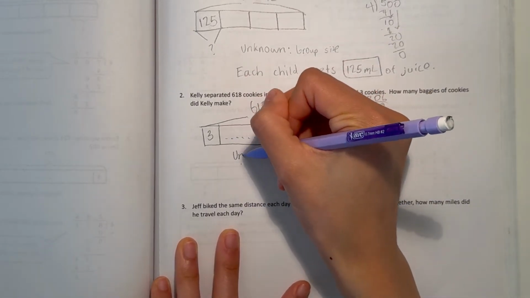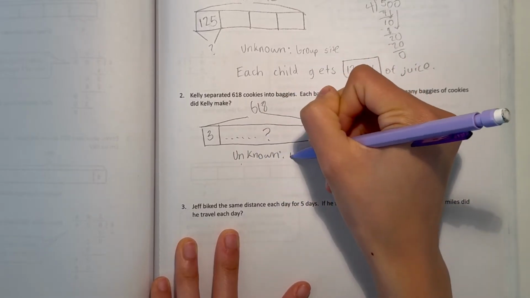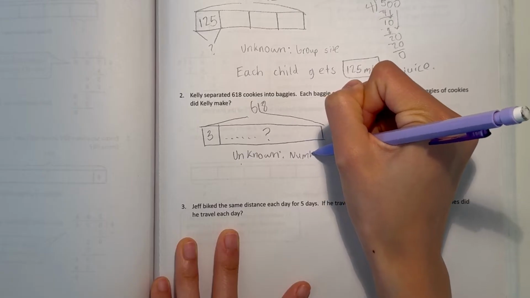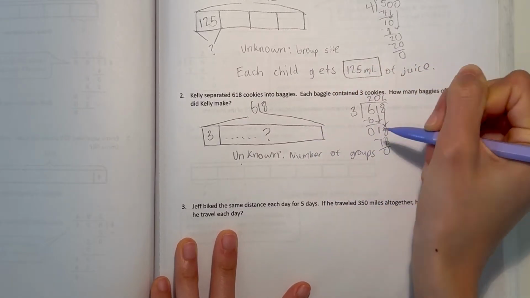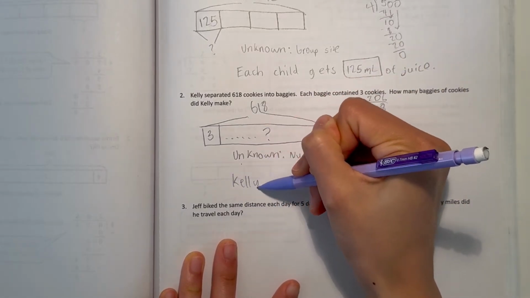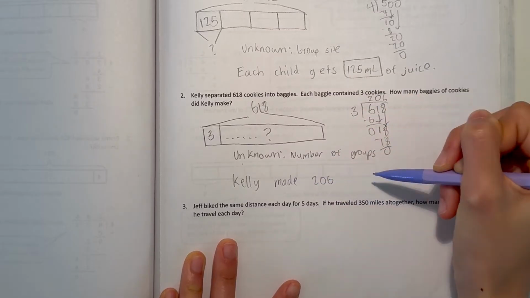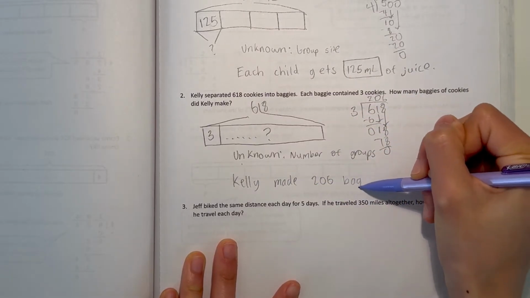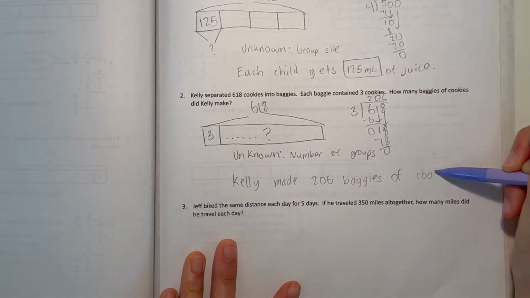And we also need to write the unknown equals number of groups. But now we know it's 206. So Kelly made 206 baggies of cookies.